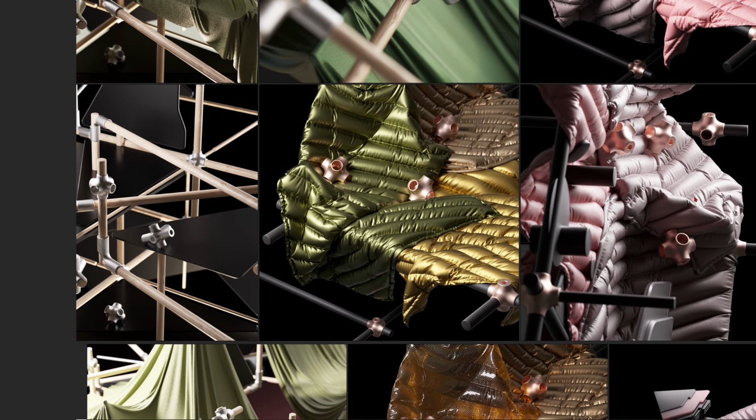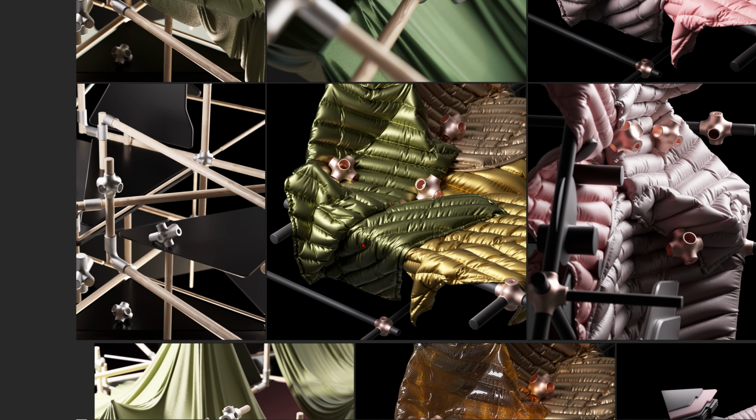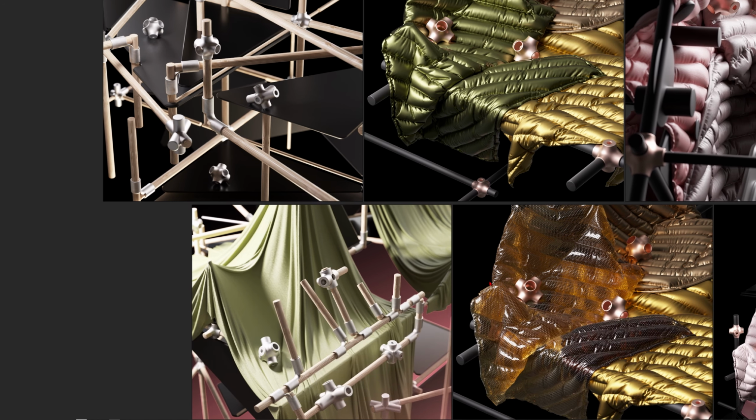And once again, for the inflated object, I used Marvelous Designer back then. But when we do something like this later in the design lessons, we will definitely use Cinema 4D 2024, okay?